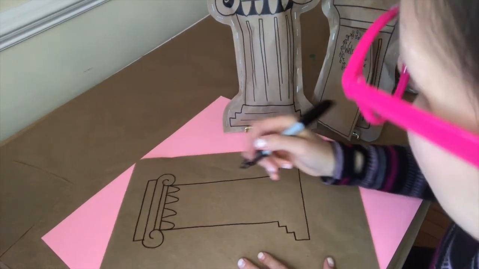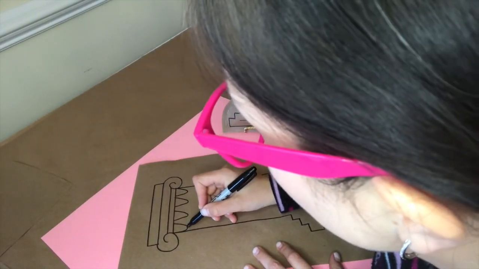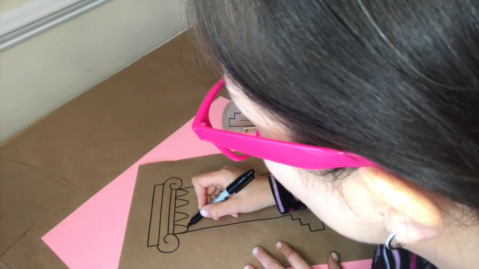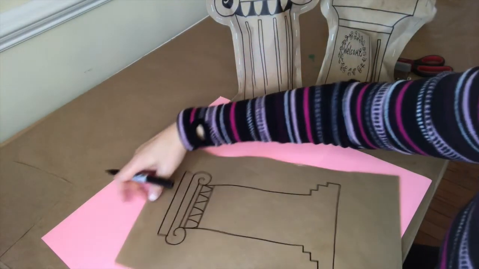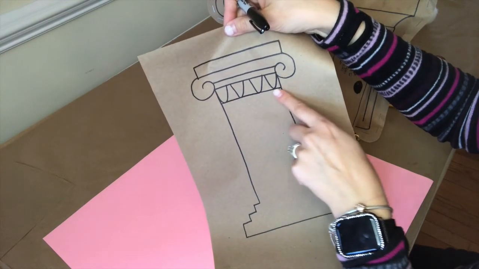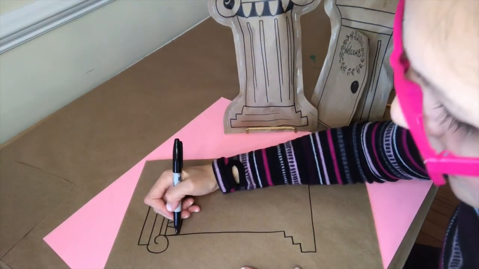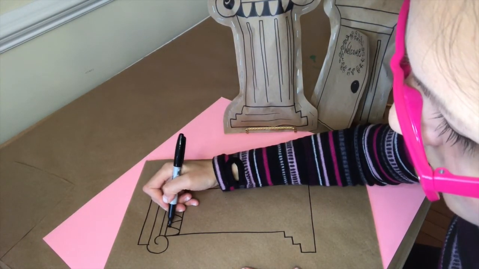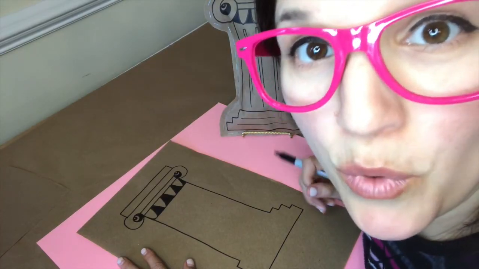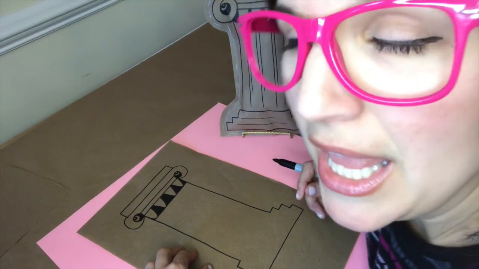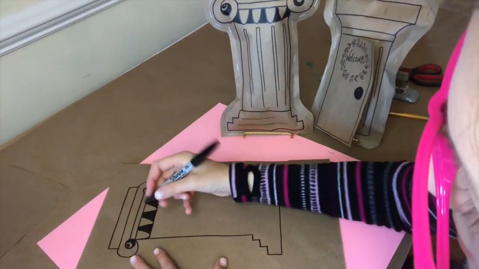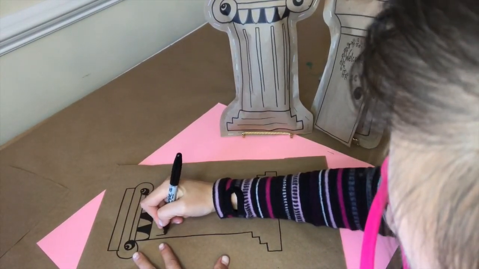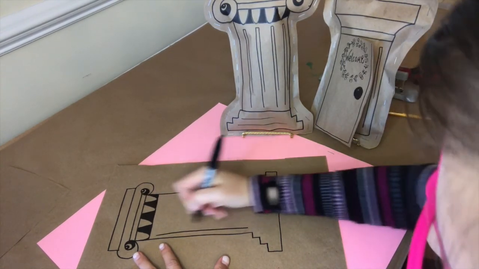Okay, at this point, we're going to add the details to our column. So I'm going to draw a line across the bottom of the teeth area, just like this. And I'm going to color in the negative space between the teeth. Let's add in what would be the flutes to this column and finish off his details. All right, so under each tooth, you want to add a long rectangle.